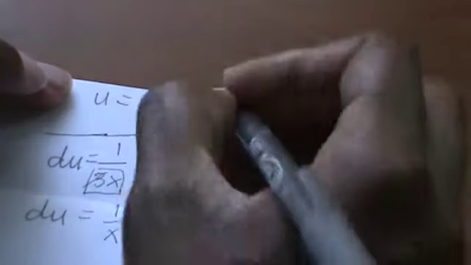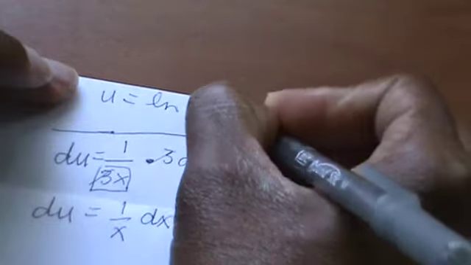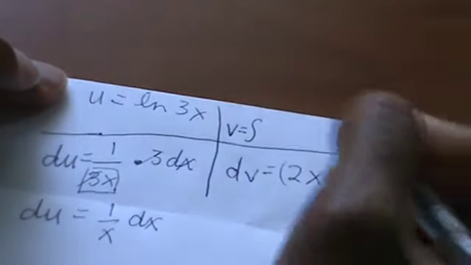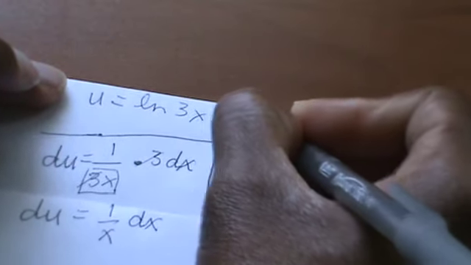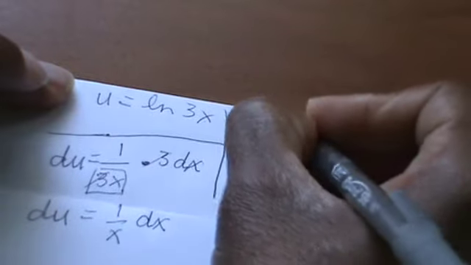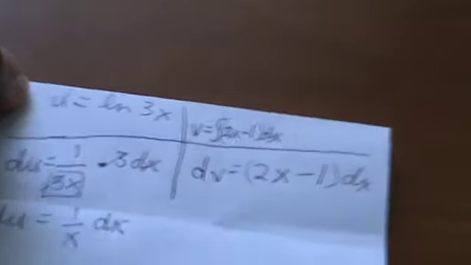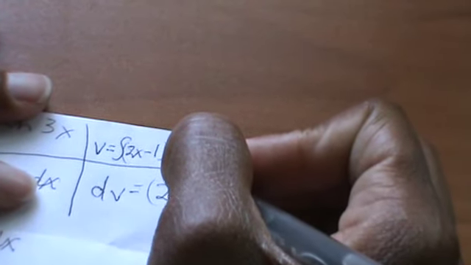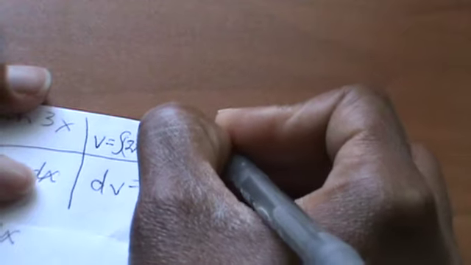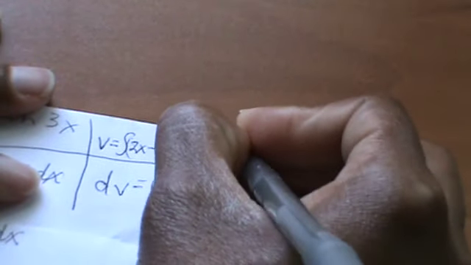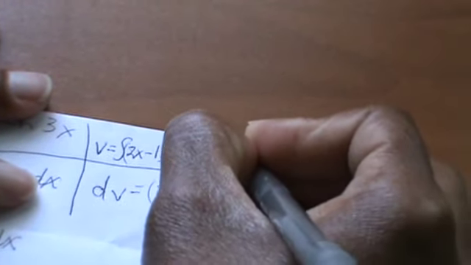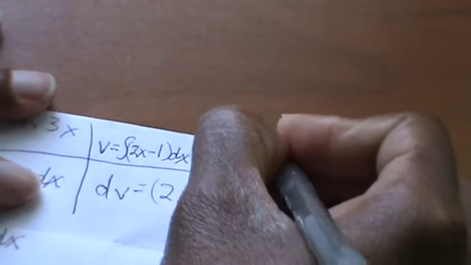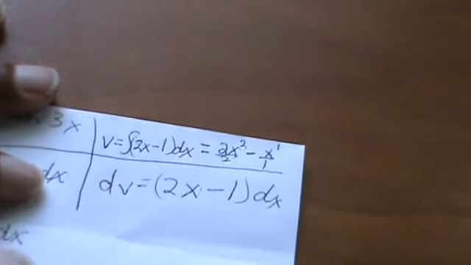Now your v is going to be the antiderivative of 2x minus 1, the whole thing dx, which equals 2x squared over 2 minus x to the first over 1.